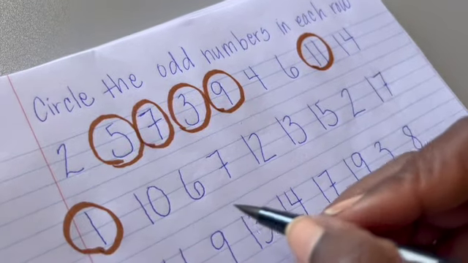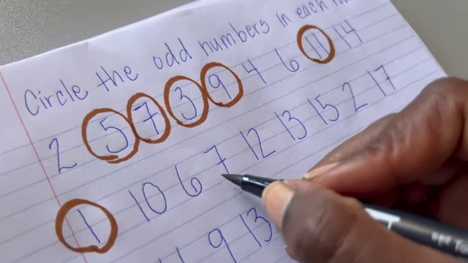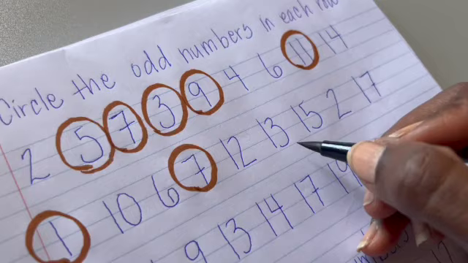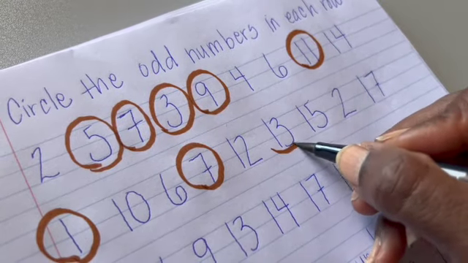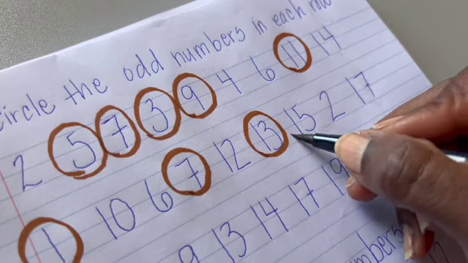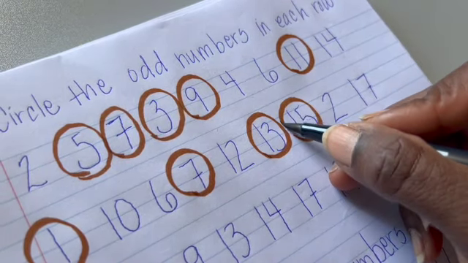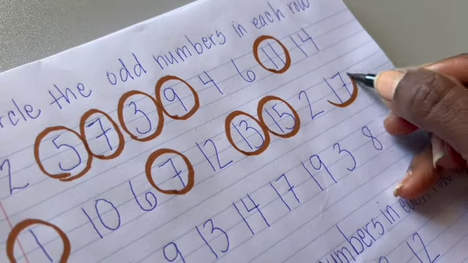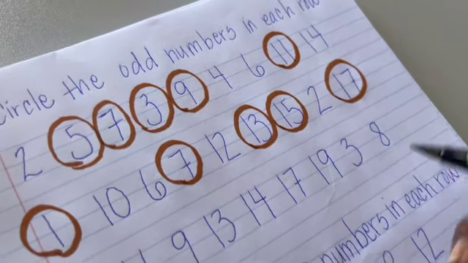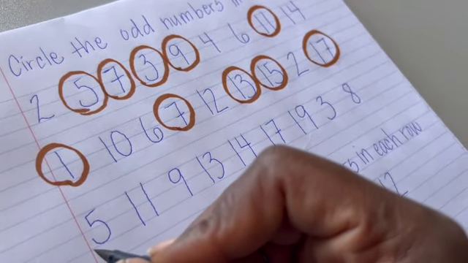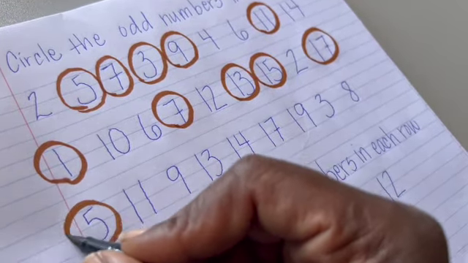1 is odd. 7 is odd. 13 is odd. 15 is odd. 17 is odd. 5 is odd.